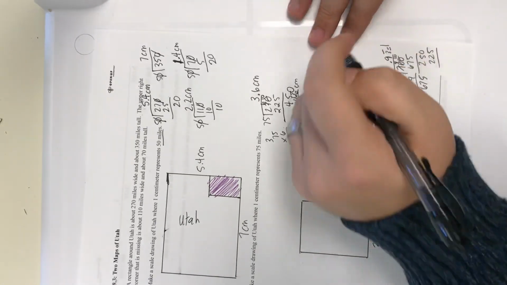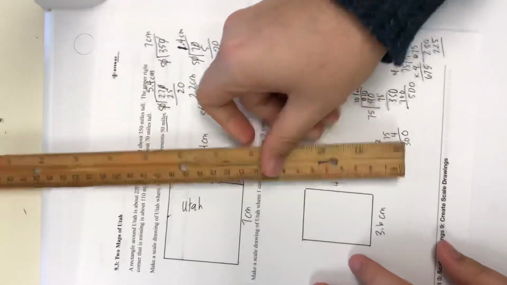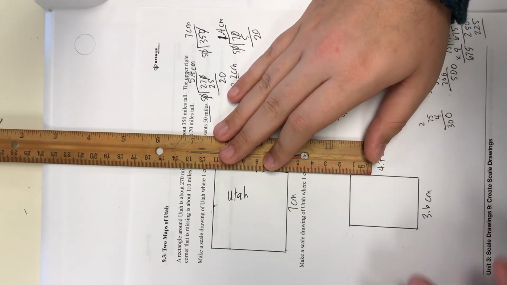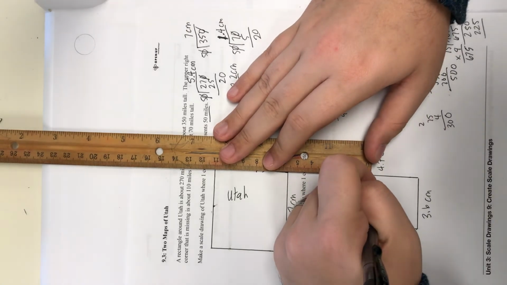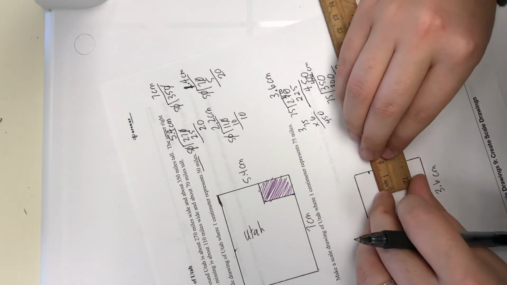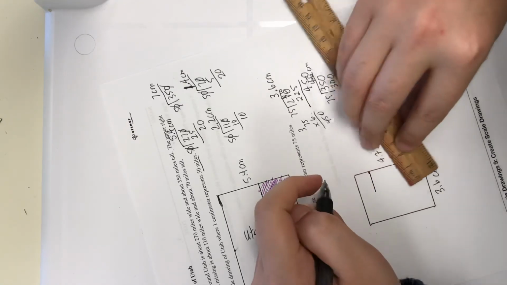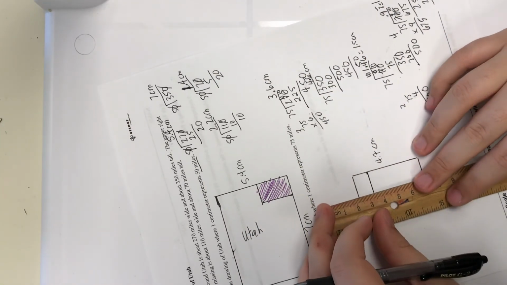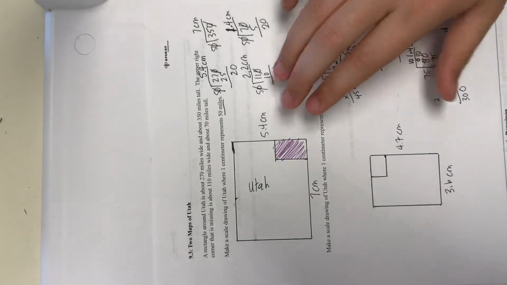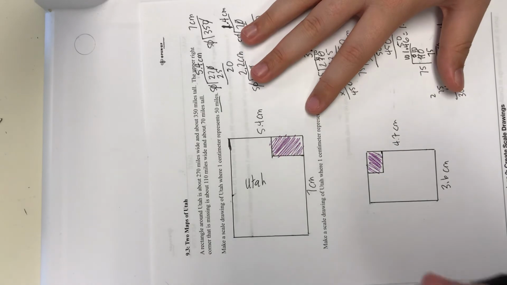We can round this to about 1 centimeter. So we're going to go 1 centimeter down in height. So that's about 1. And then we're going to go over 1 5/10. Take that out. And then this represents the state of Utah.